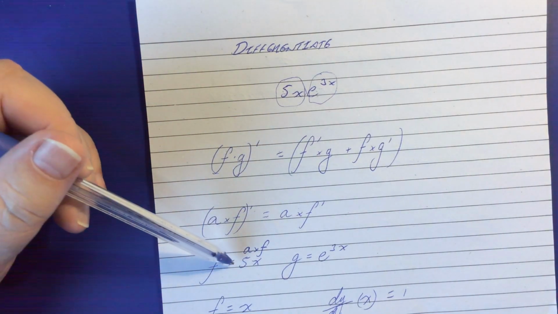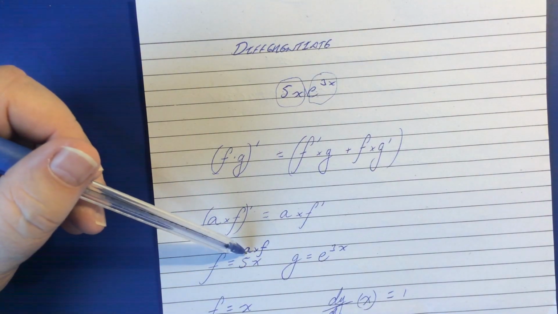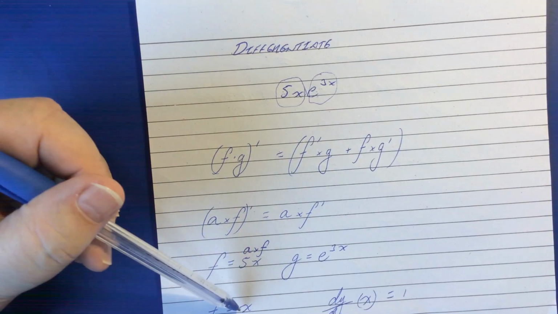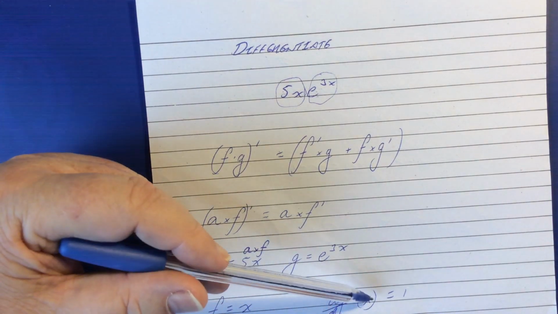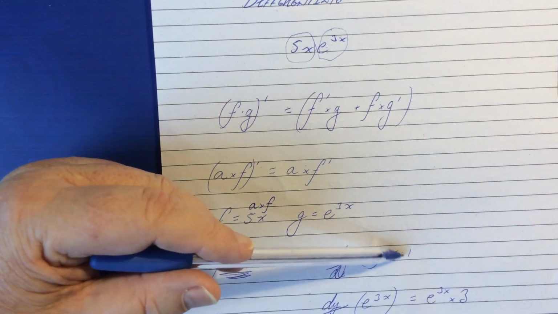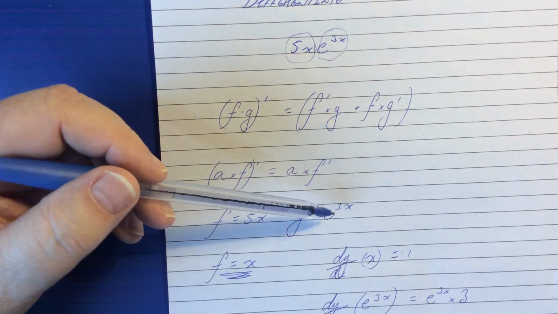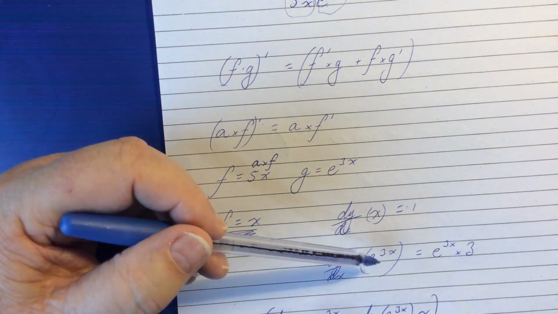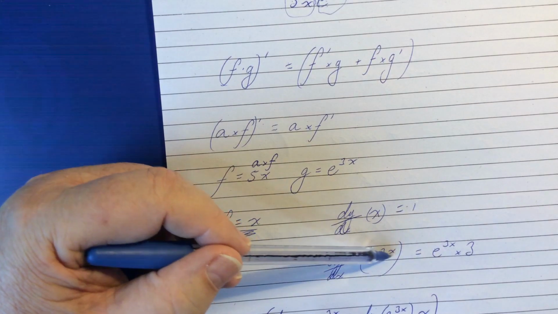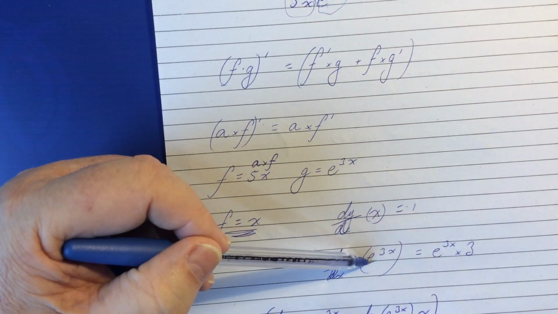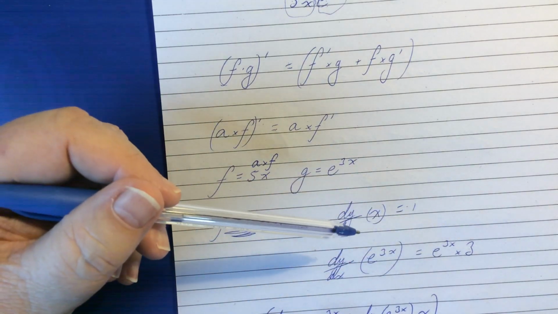So, in that case, if we take a out of the equation, the function of x actually becomes x, and the derivative of that is 1. Now, the derivative of the function g is as follows. It's the derivative of this times the whole expression. So it is 3 times e to the 3x.